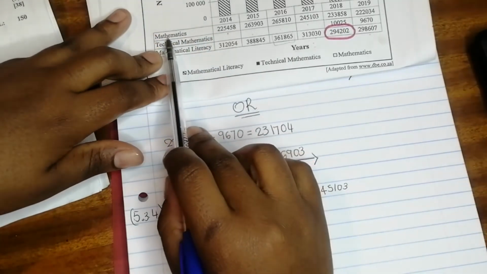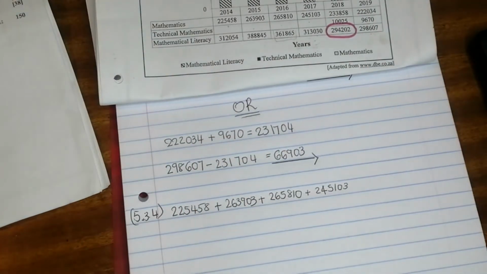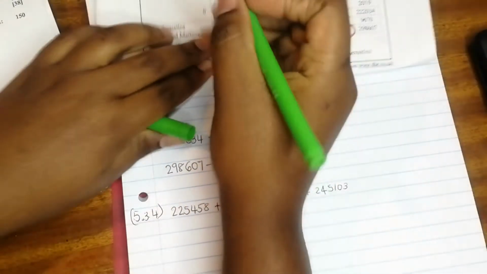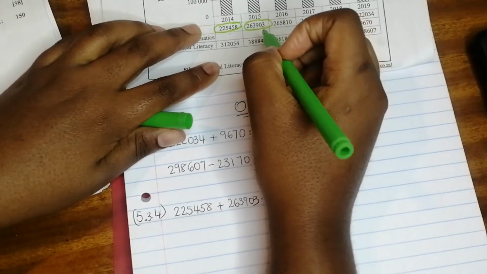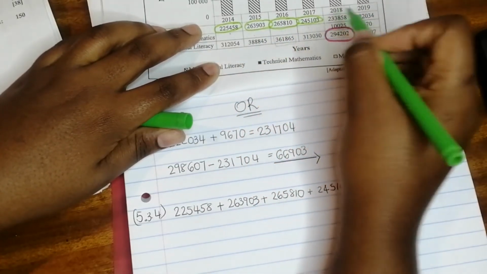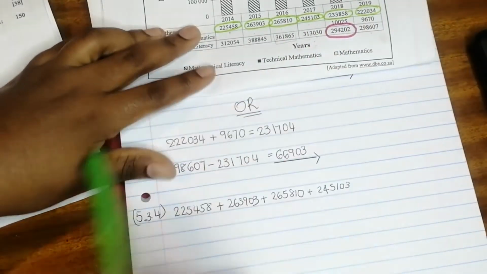We're looking at mathematics now, guys. Mathematics. So that is that whole row there. Okay. We're looking at that whole row there. It's that one, that one, that one, that one, that one, and that one. So we're adding all those.